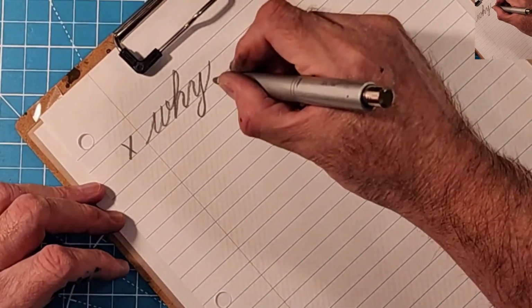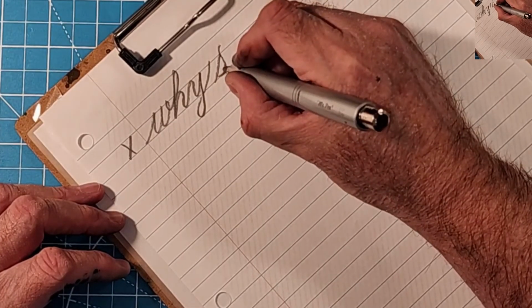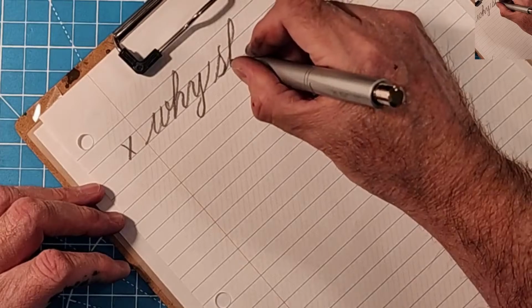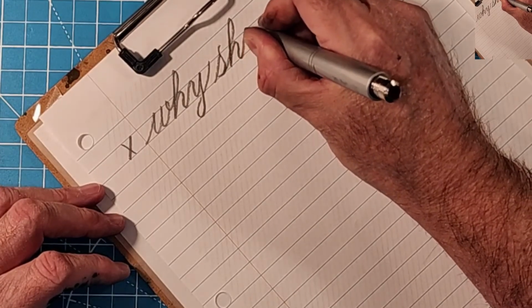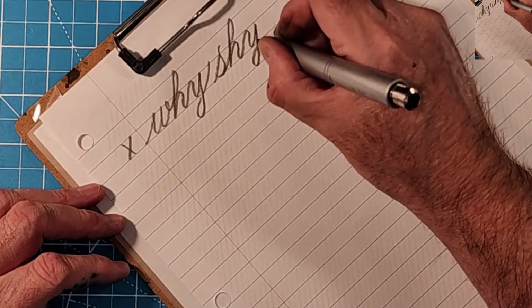Shy is an upstroke, an S stroke, upstroke, ascending stem loop, double compound curve, descending stem loop, upstroke.